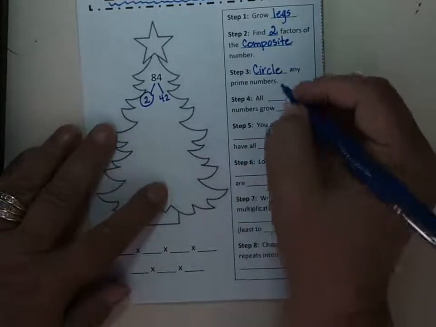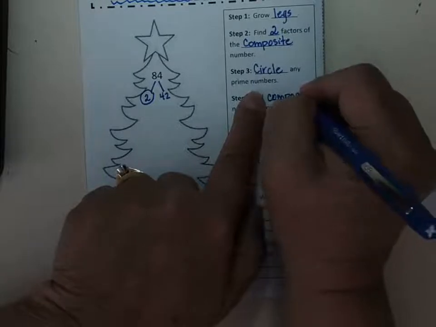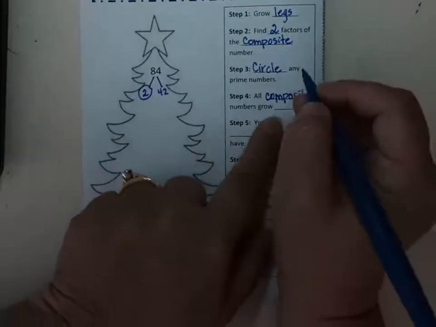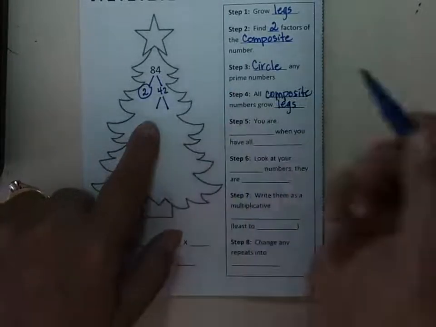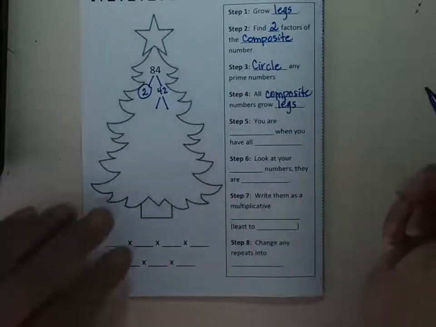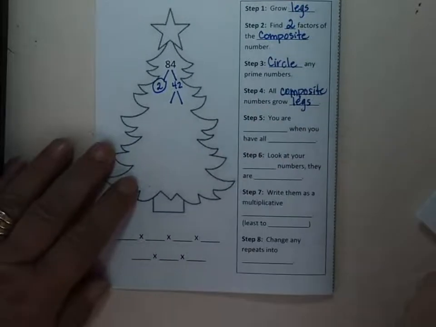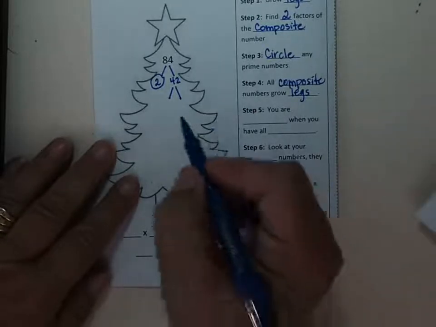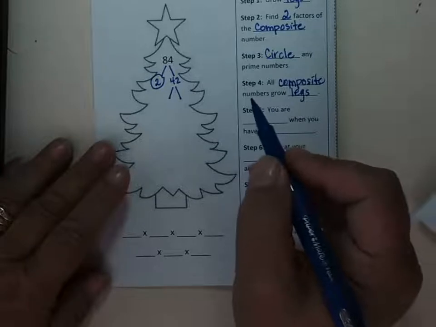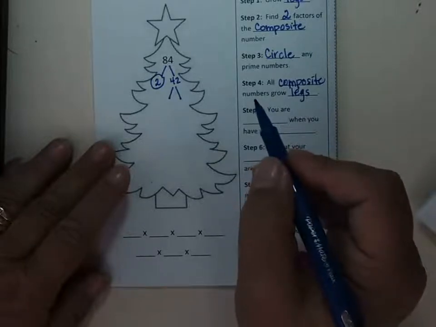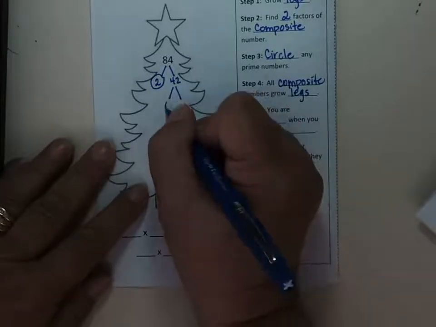And then step 4, all composite numbers again grow legs. So this one's going to grow legs. Now, we are going to keep going until we've got them all circled. Okay, so what 2 numbers equal 42? Let's see, 6 times 7 would work. 2 times 21 would work. I don't know, let's do 6 times 7.